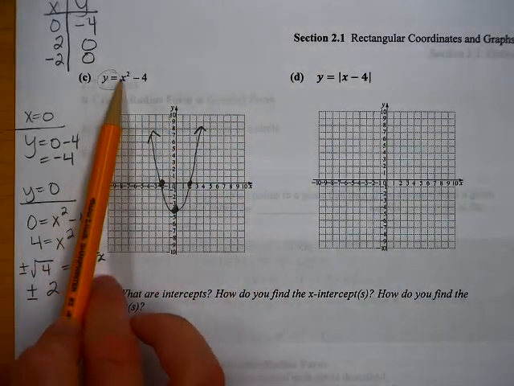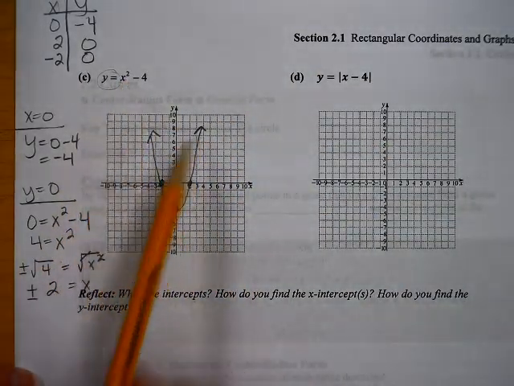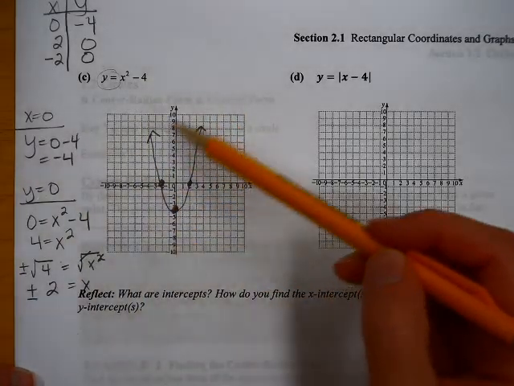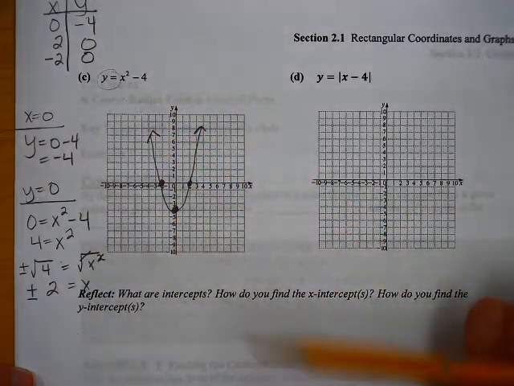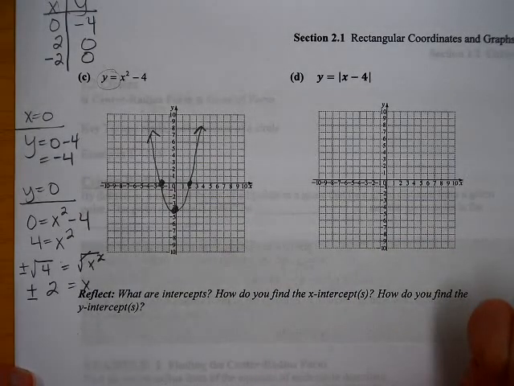Anytime you have a quadratic equation, you're going to have a parabola. Now it may face downward or it may face upward. You will study more about parabolas in chapter 3. Let's look at D.